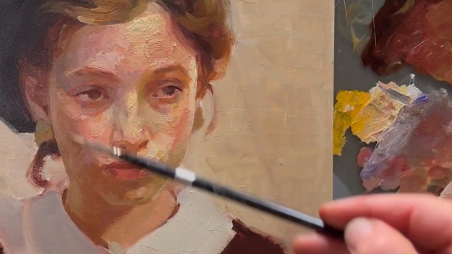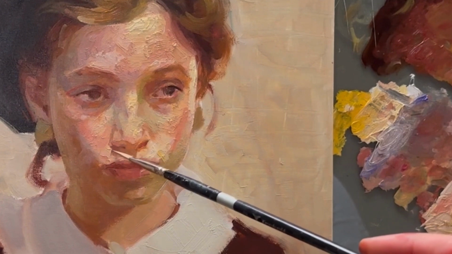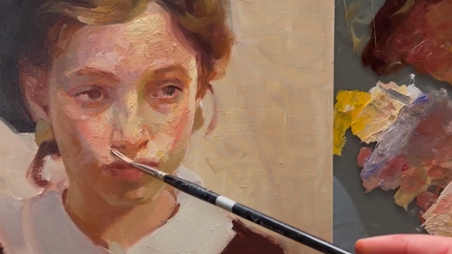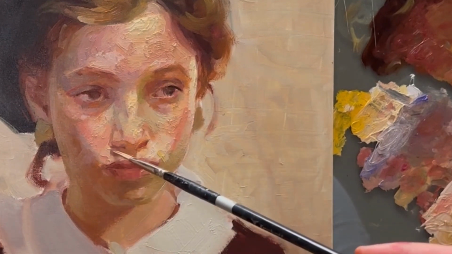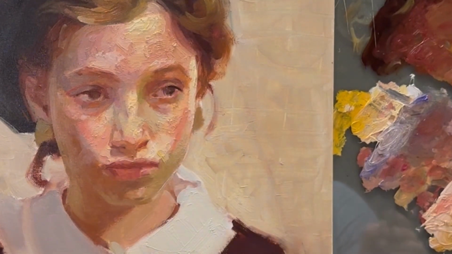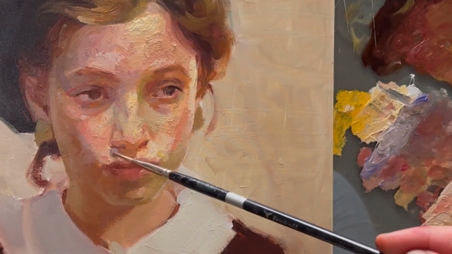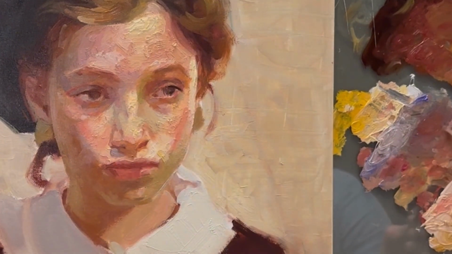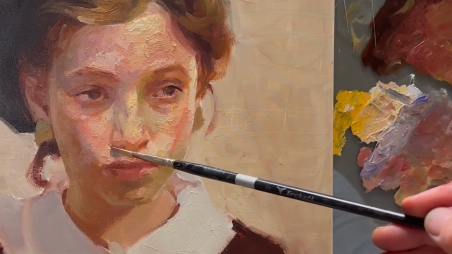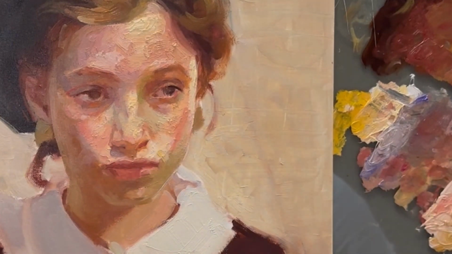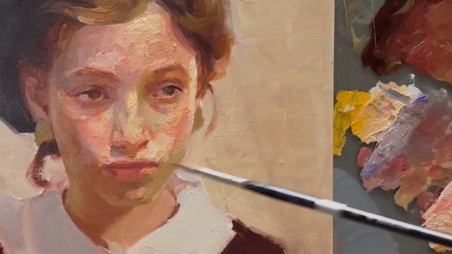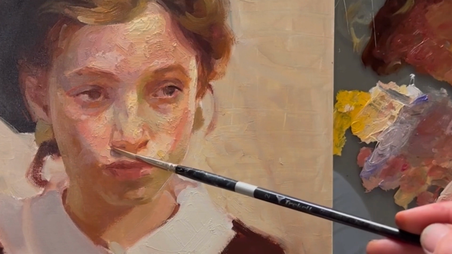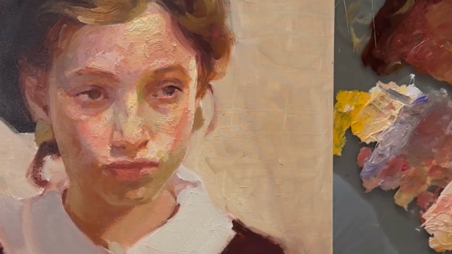Again, just like the side plane has received so much reflective light, this shadow also is staying a little bit on the cooler side and not as dark. But careful not to put too much coolness in it, because then it will stop looking like a shadow and will be just a color spot.